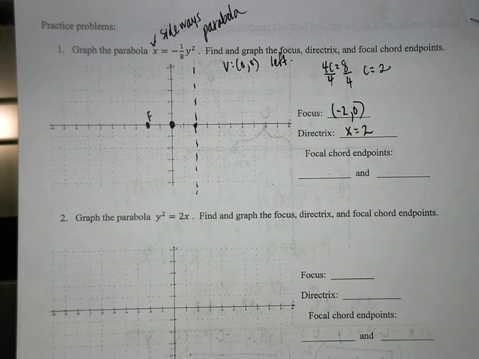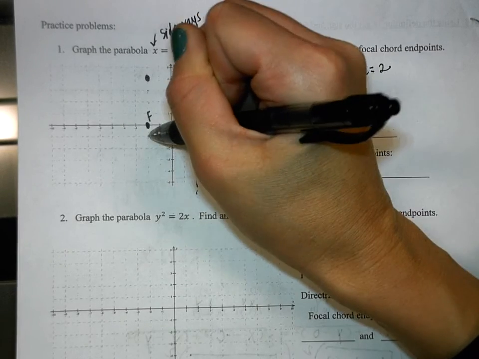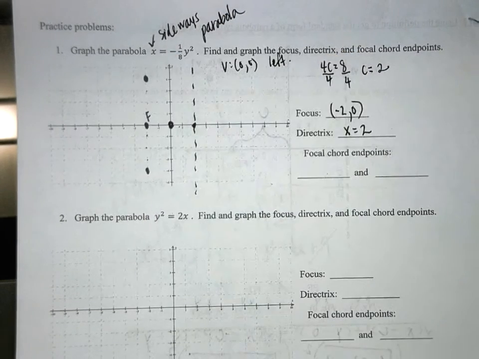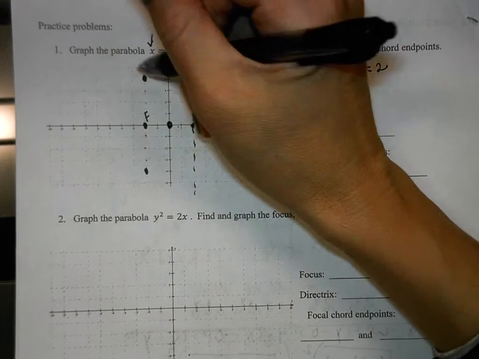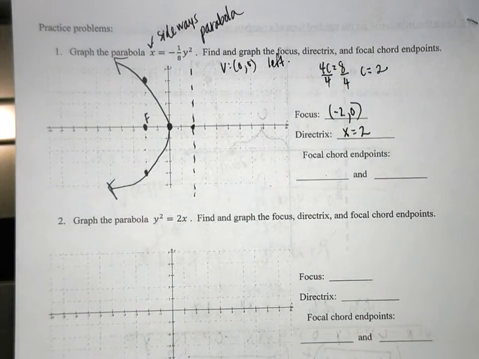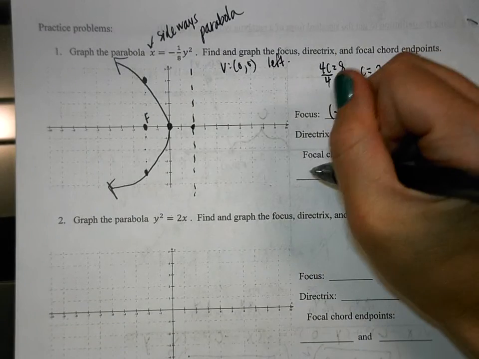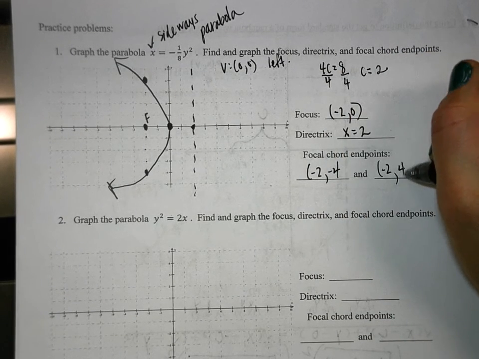Okay, and then how do I find my focal chord endpoints? How far do I go from my focus each way? It's 8 total, so we're going to go how much each direction? 4. So it's 1, 2, 3, 4, and 1, 2, 3, 4. Because those need to add to be 8, right? We also learned each of them are 2C, so if you double C, that makes 4. And so this ends up being my curve. And then those ordered pairs are negative 2, negative 4, and negative 2, positive 4.